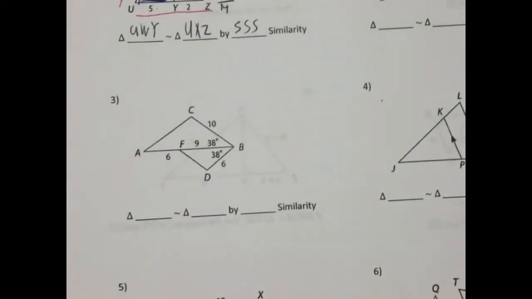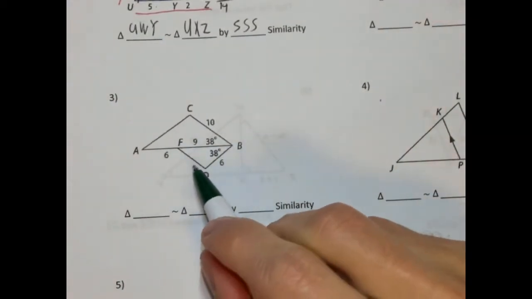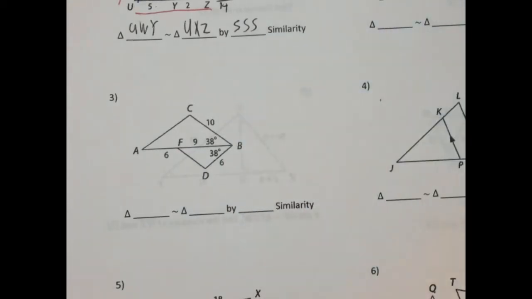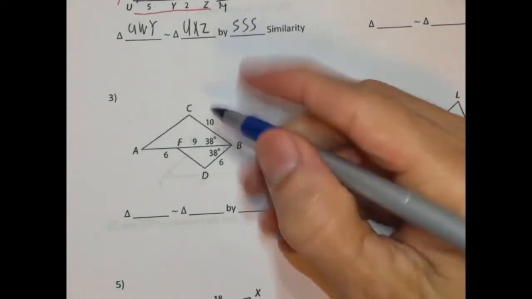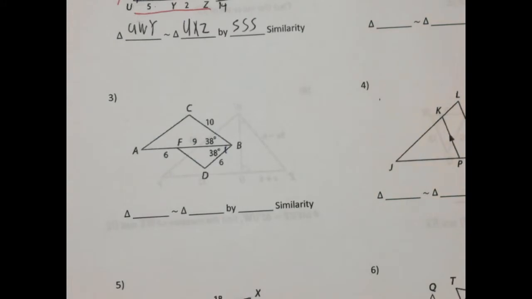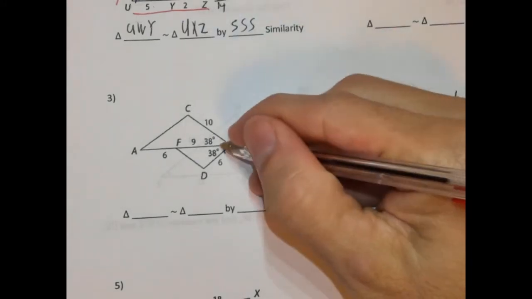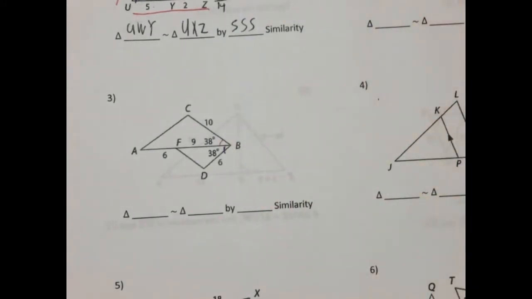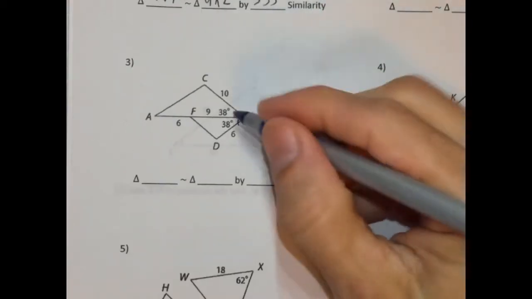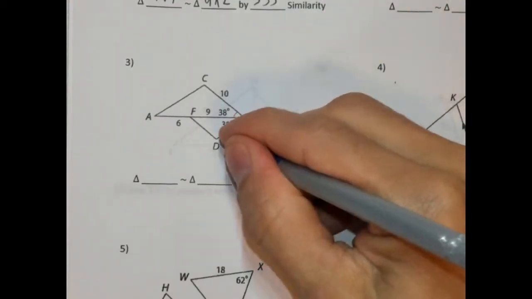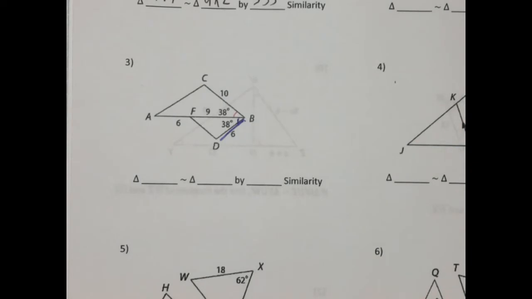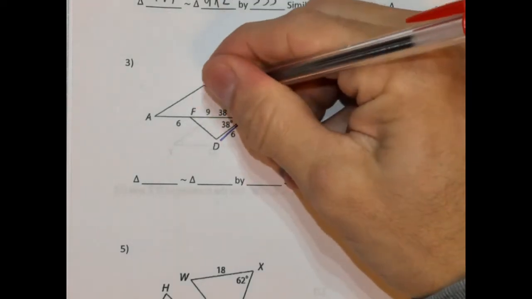Okay, let's look at the next one. So here we have an angle here and an angle here. So the angles there are congruent. We have a side here and a side here.